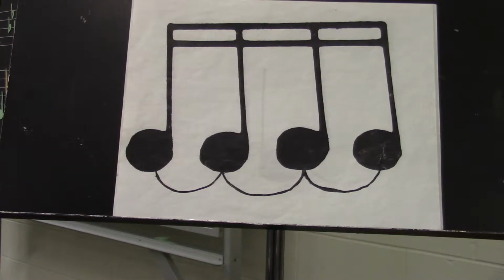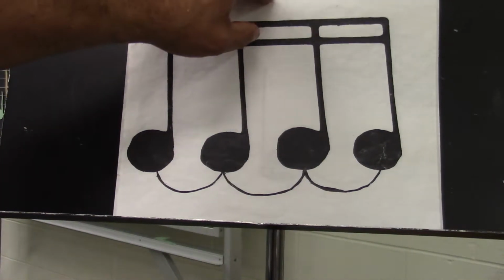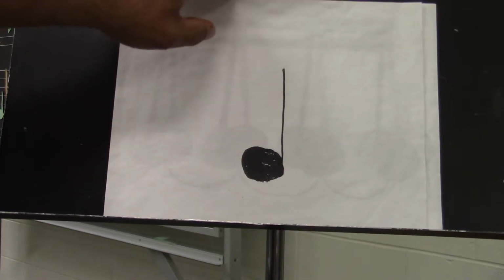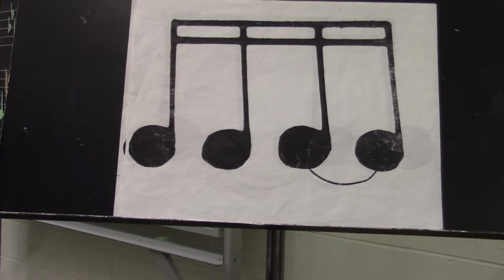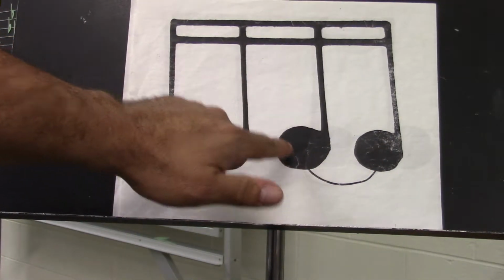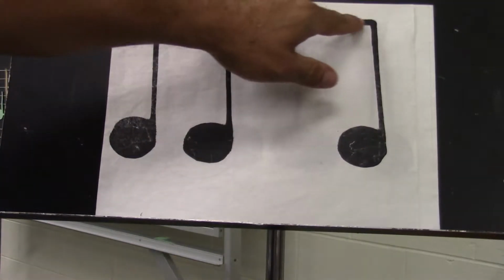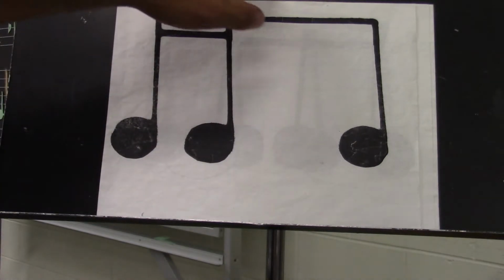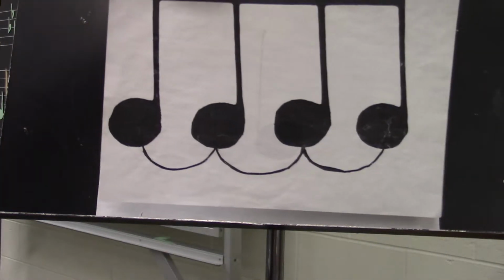I'm going to start by giving you the facts you need to answer all the questions. 4 16th notes tied together equals a quarter note. Remember that. So a quarter note equals 4 16ths. 2 16ths tied together equals an eighth note, which has one beam. Remember that. So 4 16ths equals a quarter.